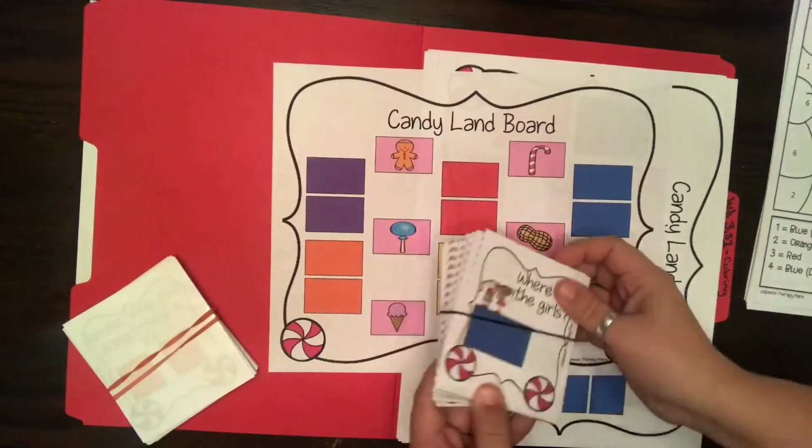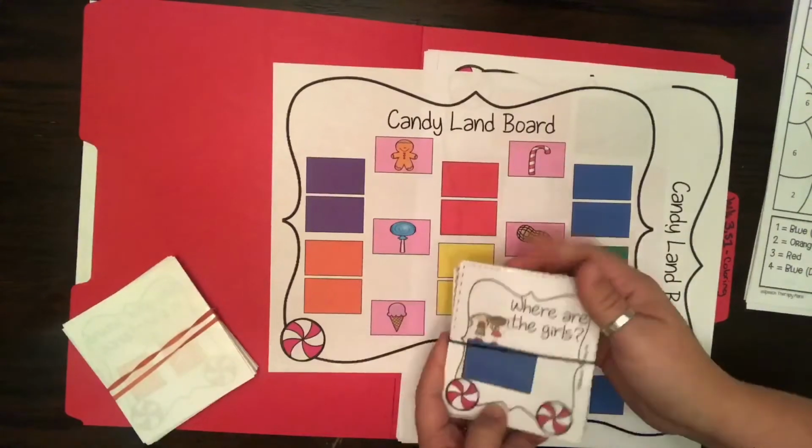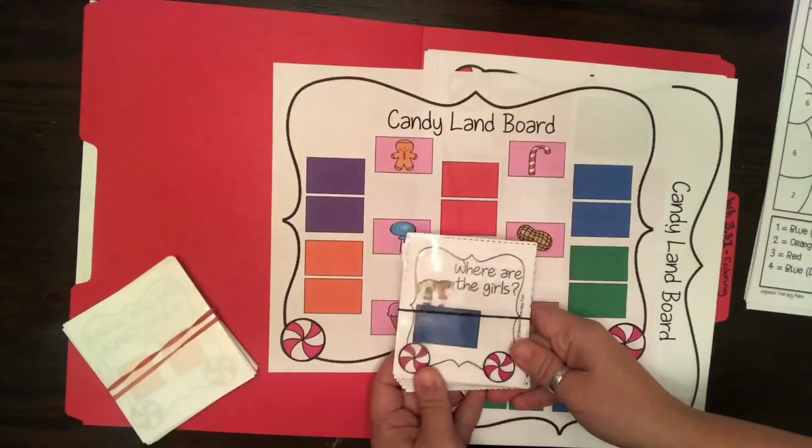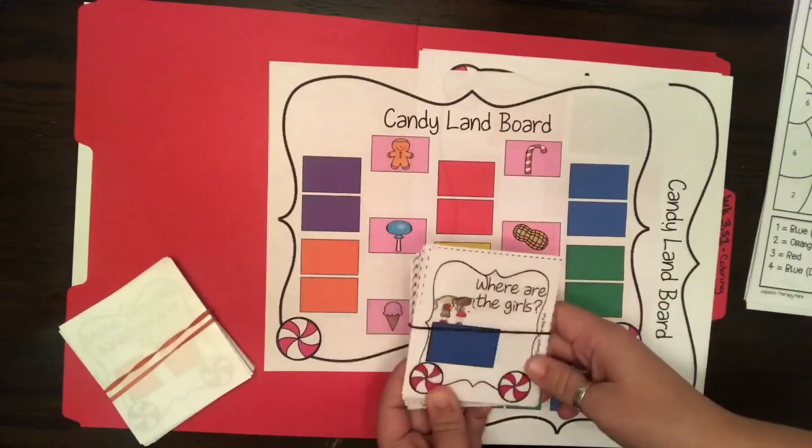So I hope you like this Candyland game. My students have a lot of fun with it, and it's great as a companion to the actual board game, or this is kind of a different thing that you can do with them also.